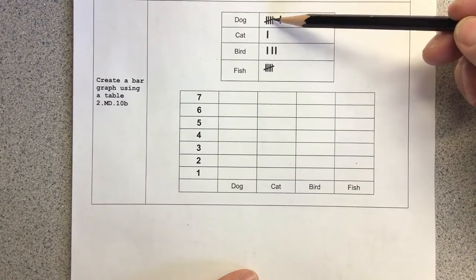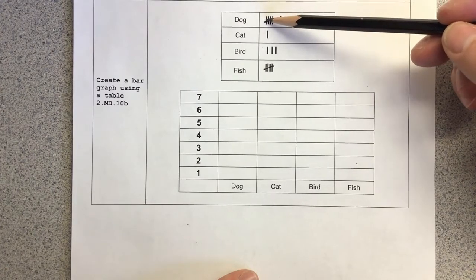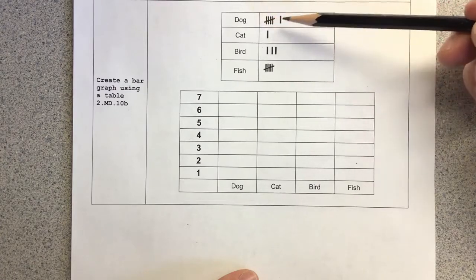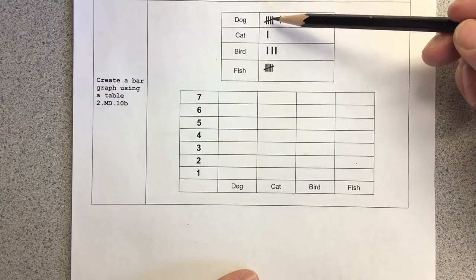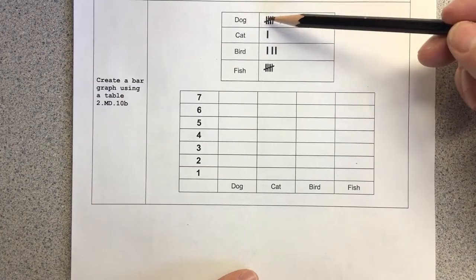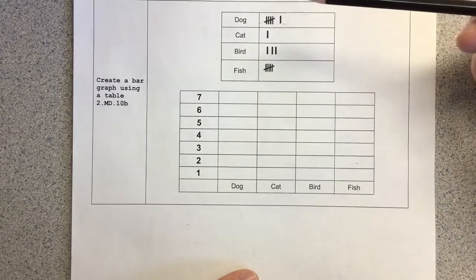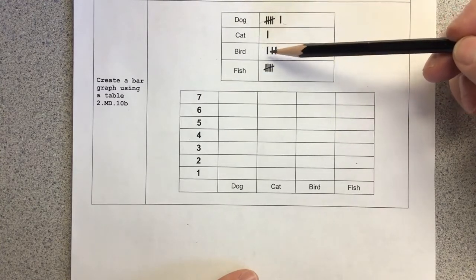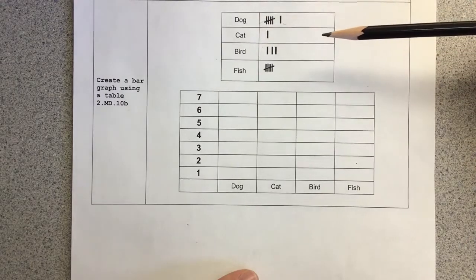So right here I've got my tally marks. Now if you'll notice, we group tally marks in groups of 5 or bundles of 5. So I go 1, 2, 3, 4, and then the next one goes across. So that's a bundle of 5. The reason we do that, it makes it very quick and easy to count. So I can look at dog, I can say 5 and a 1, so 6. I can look down here and just say 5. Now when I don't see a bundle, I know it has to be a number less than 5.